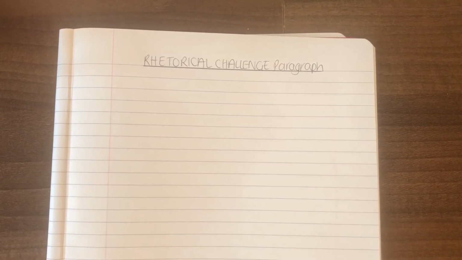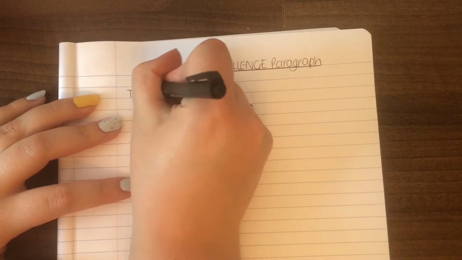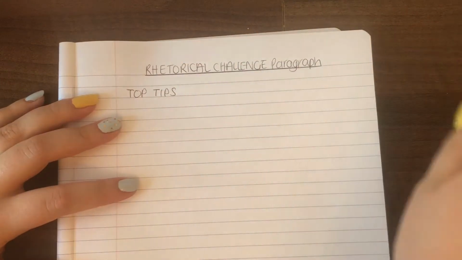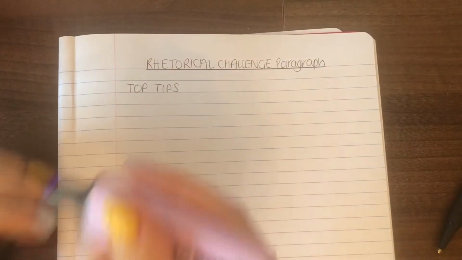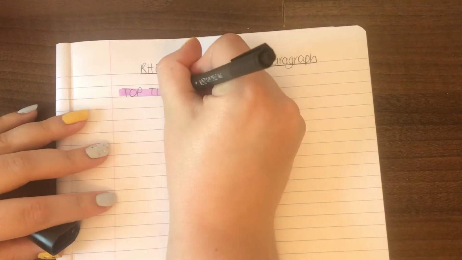Hi everyone, so we're going to go through the top tips now for the final paragraph, which is the rhetorical challenge paragraph. So we're going to be thinking about how we can do this paragraph.